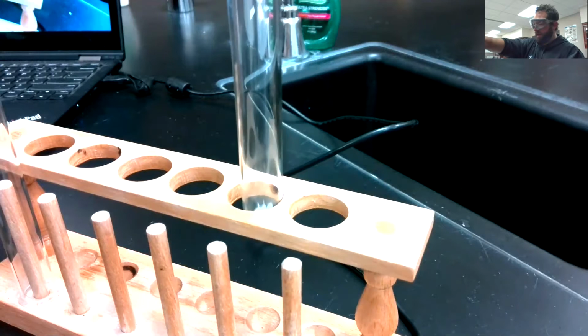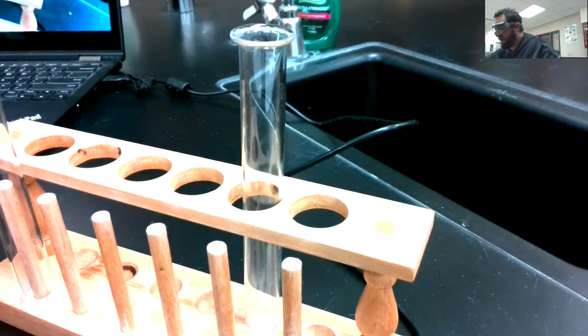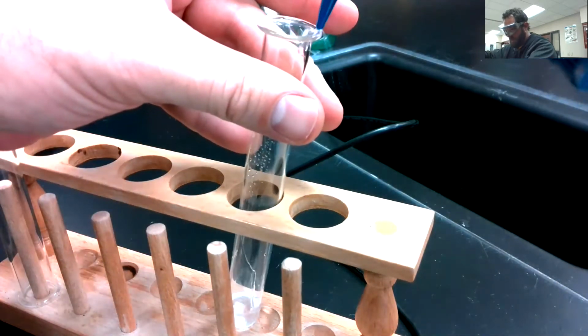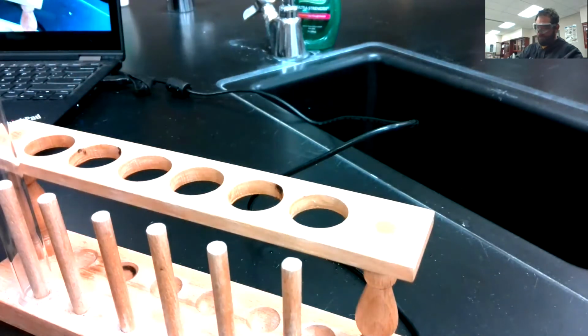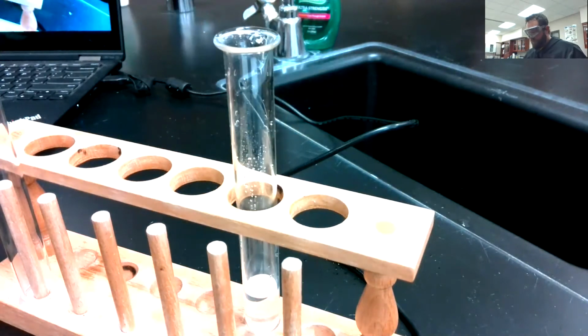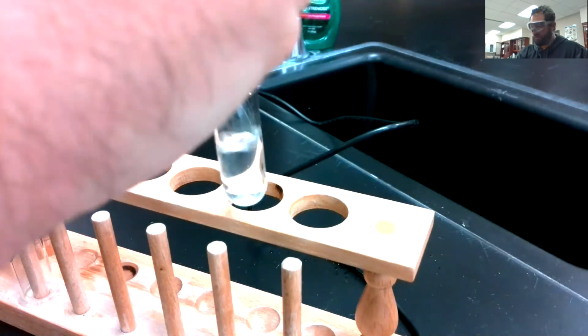White salt there in the bottom of the test tube. And then add water. And we'll give that a minute here to make sure it all dissolves, and it should all dissolve.